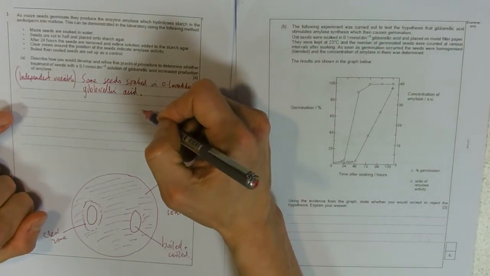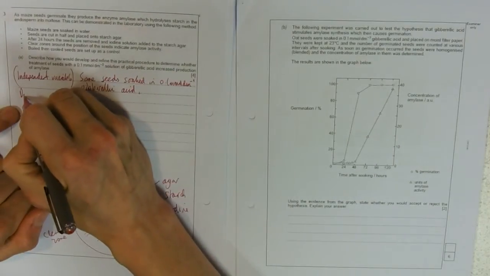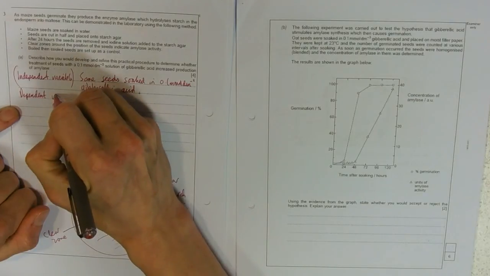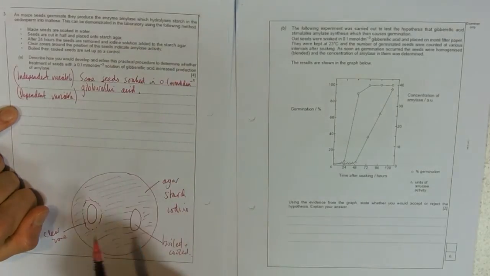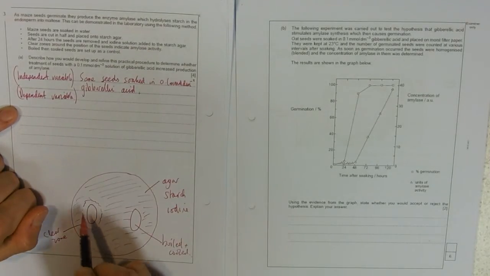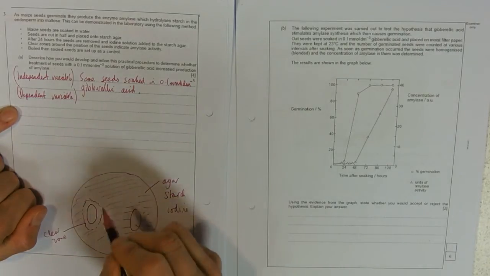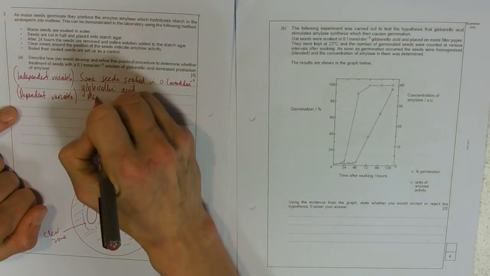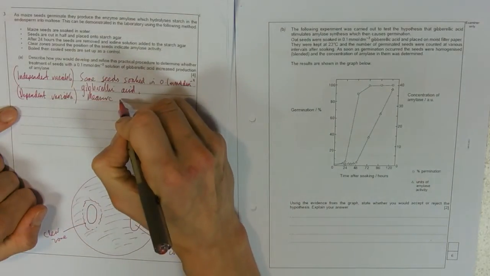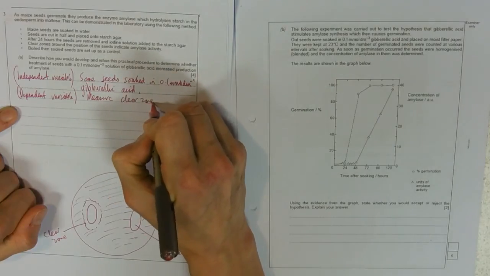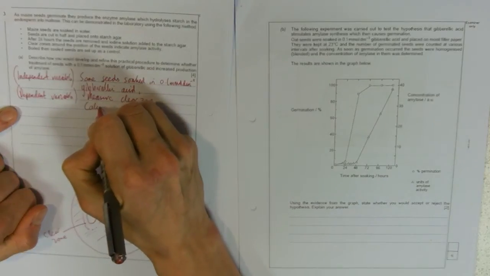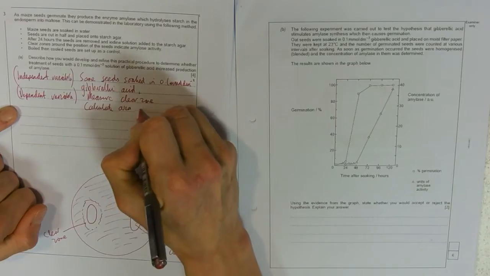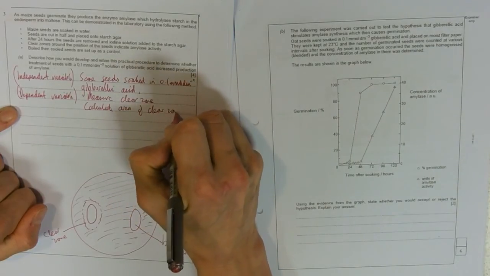What are we going to measure? That's going to be our dependent variable. So we're going to measure this clear area, compare the size of the clear zone, and work out the area of this clear zone. So measure the clear zone and calculate the area of the clear zone.